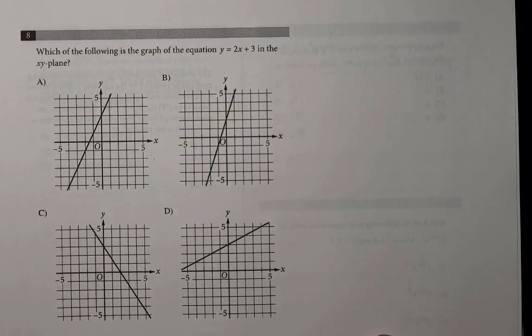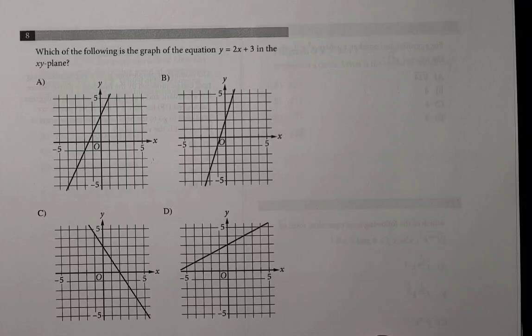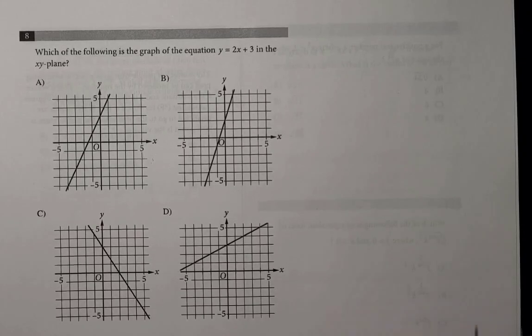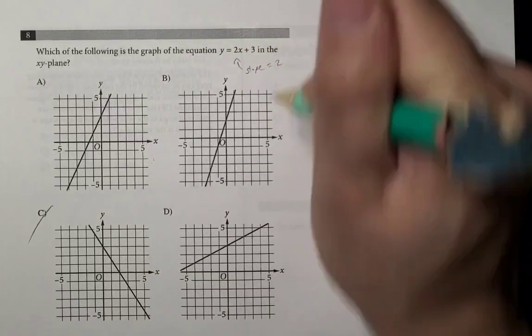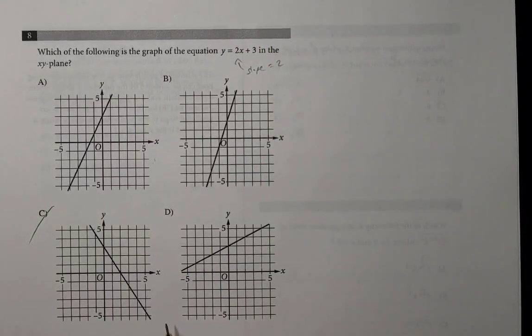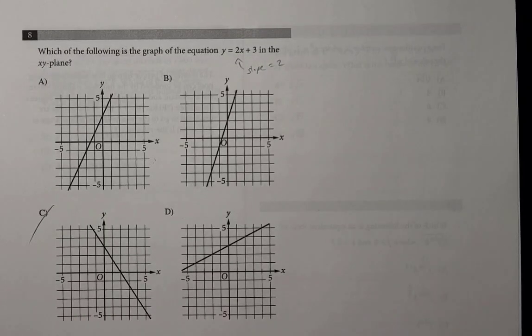Which of the following is the graph of the equation y equals 2x plus 3 in the xy plane? So right away, I can eliminate C. How do I know that? Well, this is the slope. Slope is 2. It's a positive slope. This is a negative slope here. Okay, so that's why I eliminated it right away.